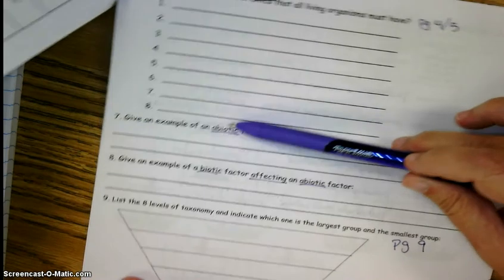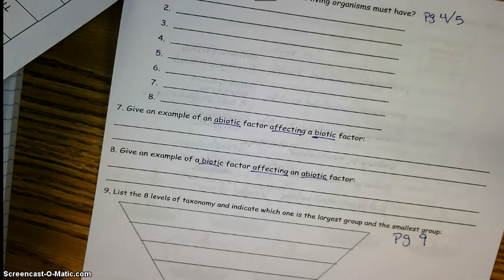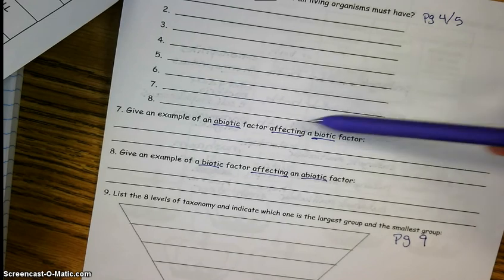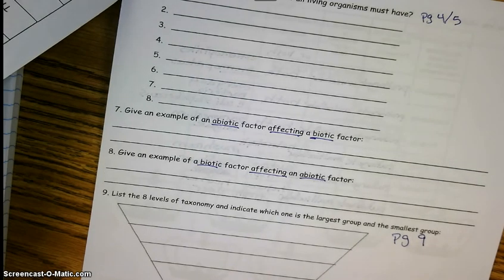And then we have 2 sort of essay or 1-sentence questions. It says, give an example of an abiotic factor affecting a biotic. So that might be if there's a drought, which climate would be abiotic, and it causes all of the grass to die. The grass is biotic.